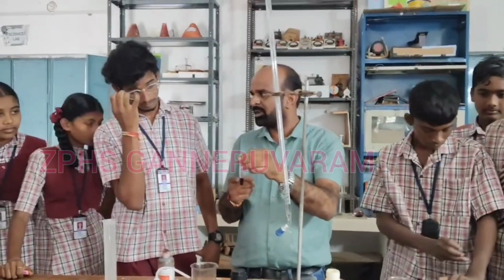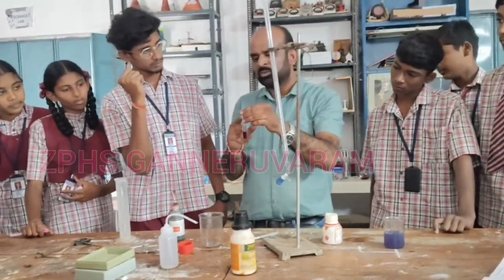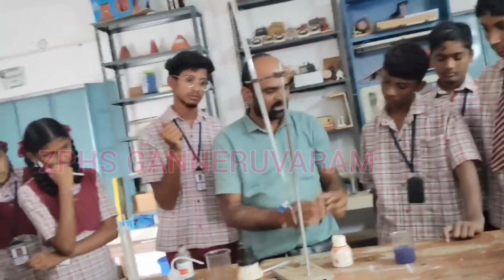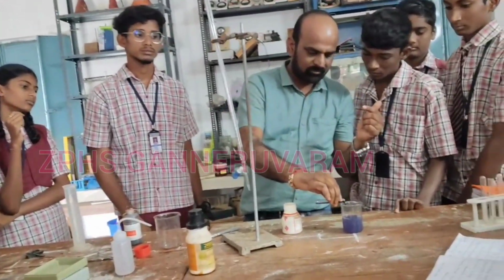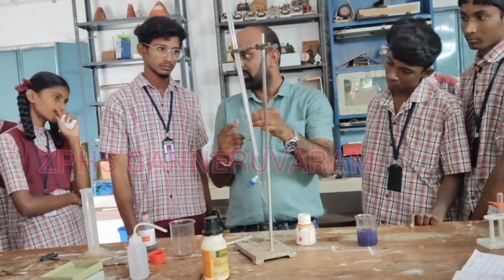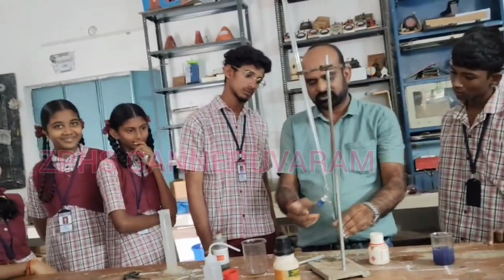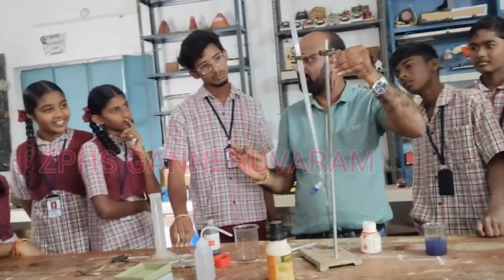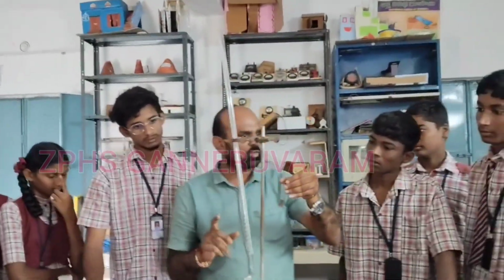Already we have taken the sodium hydroxide solution and added red litmus to it, and it changes to blue color. Whenever we add a little bit of this solution, I will take a little bit. Whether it changes to red color or not, we will test. Does it change to red color? Yes. So always we have to do the experiment with a little bit of quantity. This is a precaution we have to observe.